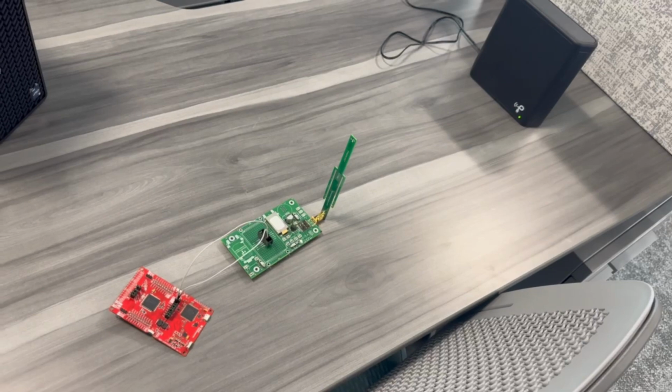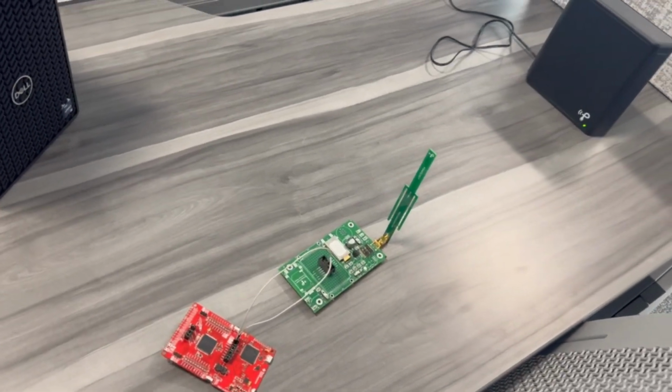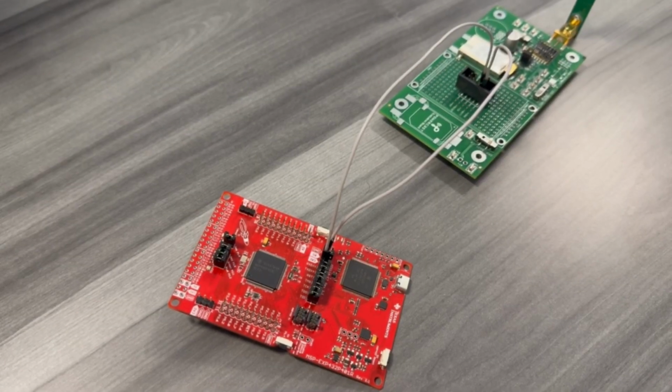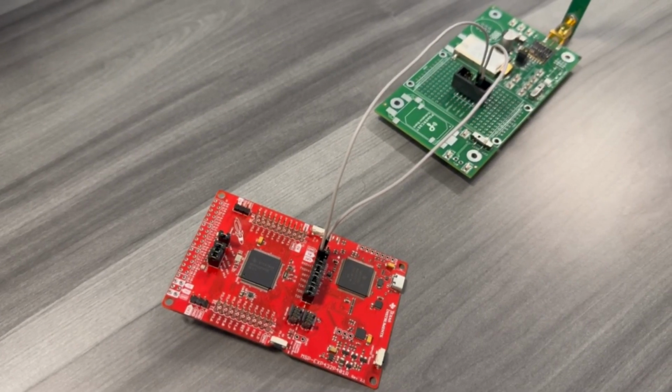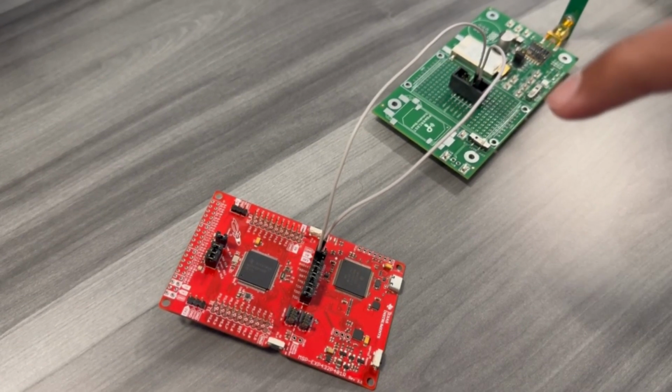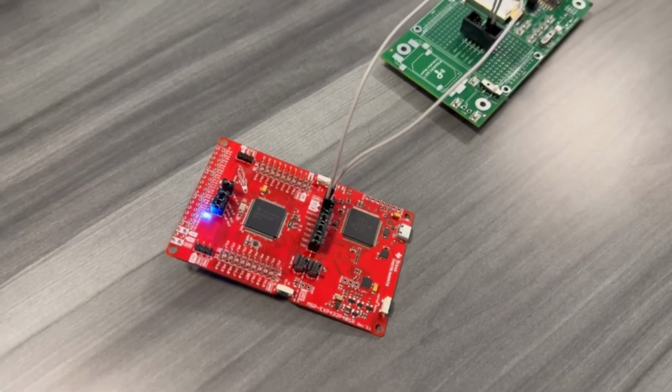Our board is attached to the energy harvesting device, and the power supply is a couple feet away. The light should turn blue whenever it finishes encrypting, and it'll turn blue here in just a second. We have to time skip because it took a little bit longer, but yep. So that means our AES encryption is done.